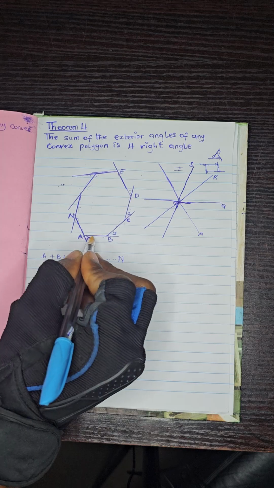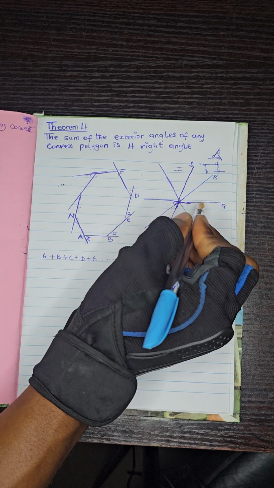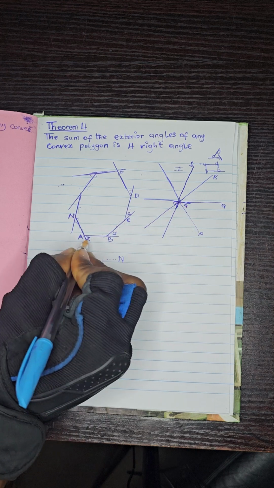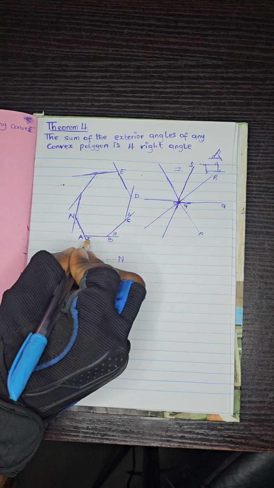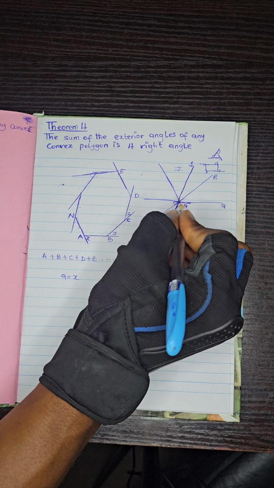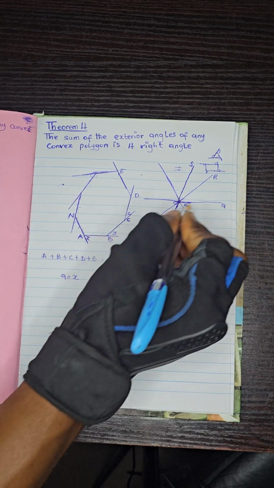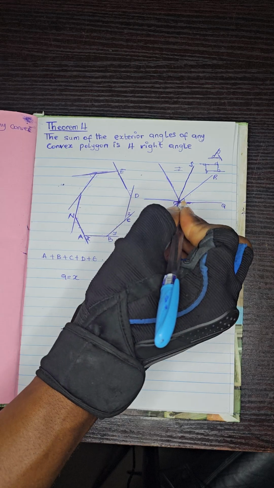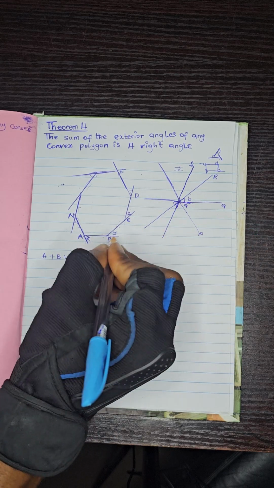At the same time, we also have this parallel to that. So it simply means that this angle here, let me call it A, will be equal to what? X. So I can say A is equal to X. At the same time, here is parallel to this, and here is also parallel to that. So whatever angle it forms here, let me call this B, will be the same as this.